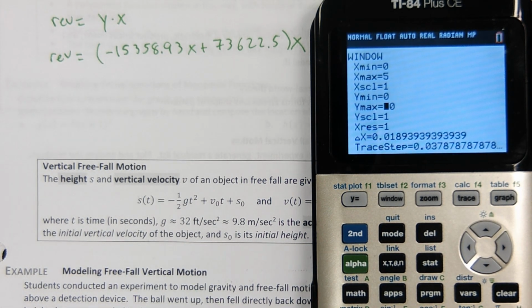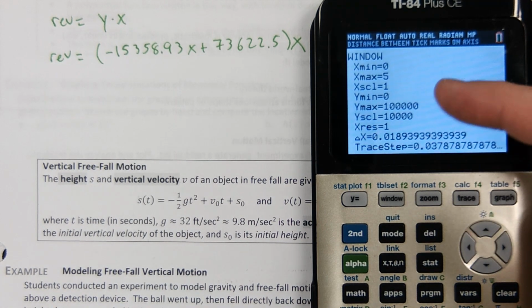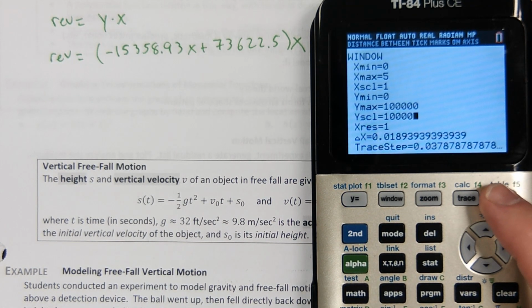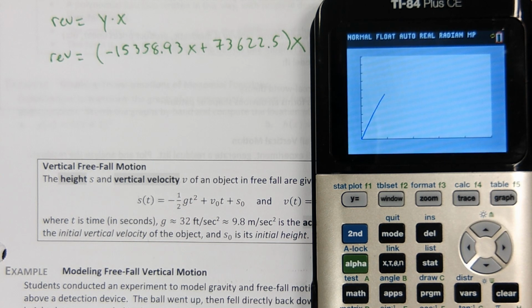50,000? So one of you said 50, one of you said 80, one of you said 100. If I go to 100, then at least I can say I encompassed all the other answers, and my y scale, I'll have it go by 10,000. I just divide my maximum, min to max, by 10, and then hit graph. Boom. And 100,000 is actually a really good estimate.